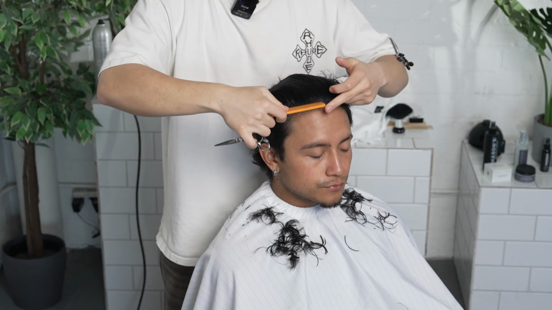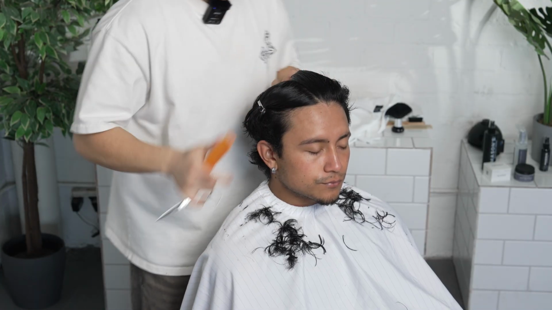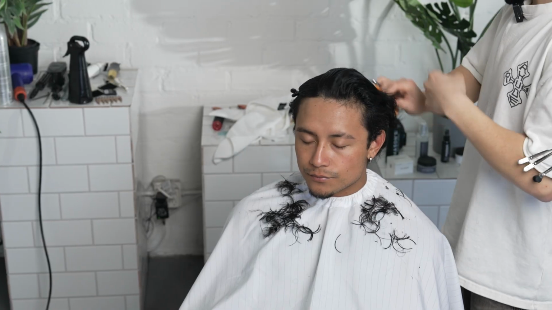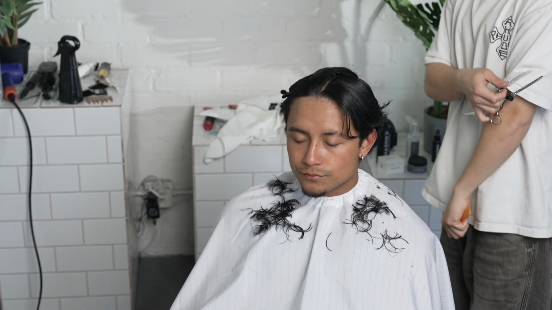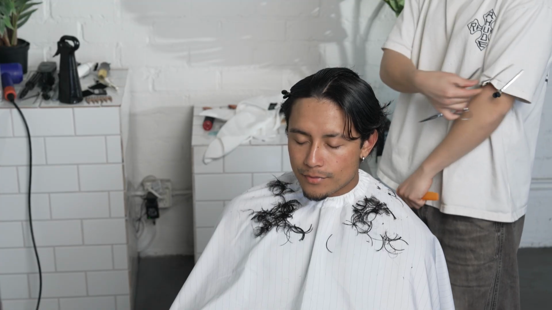Next step is going to be the top. Section straight through the middle, boom. Okay, use a clip just to isolate. Simple, section straight through the middle, okay? Now you might be wondering at this point, how do I know what the choice of length in the front is gonna be? And why aren't you starting in the front? Because isn't the bangs what matter the most?